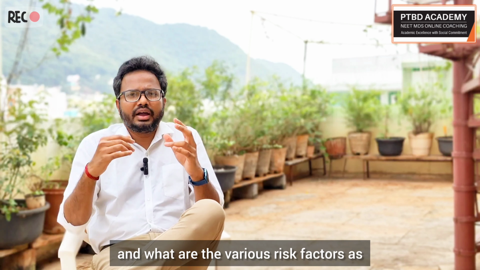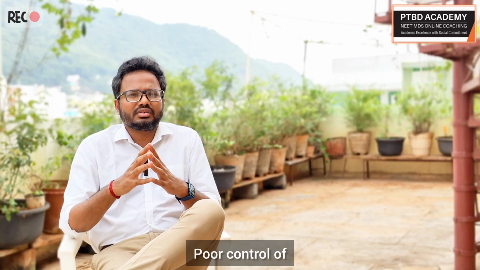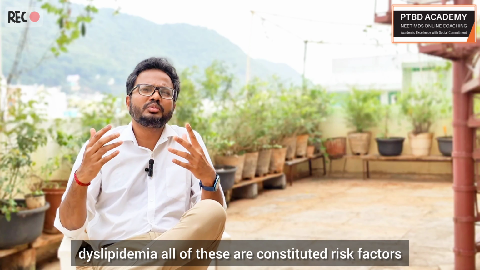And what are the various risk factors? As you can see in the table mentioned in Davidson: poor control of sugar levels, poor glycemic control, long-standing diabetes, obesity, pregnancy, smoking, hypertension, dyslipidemia. All of these are contributory risk factors.